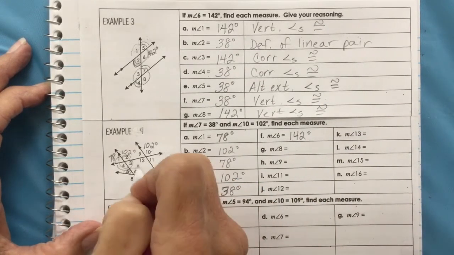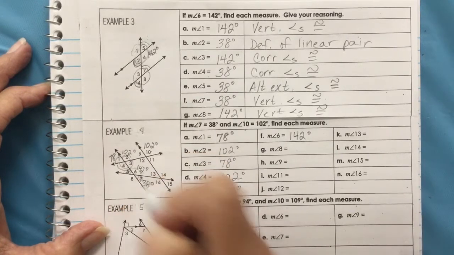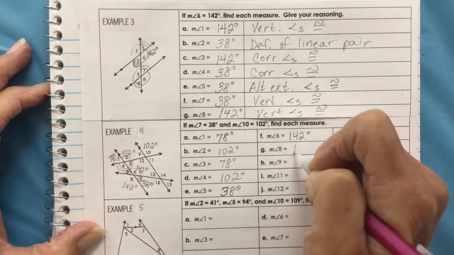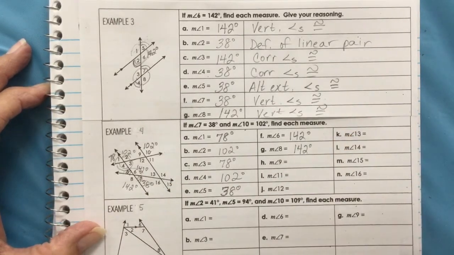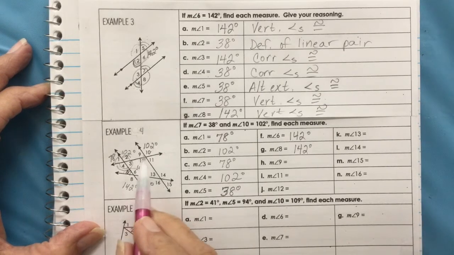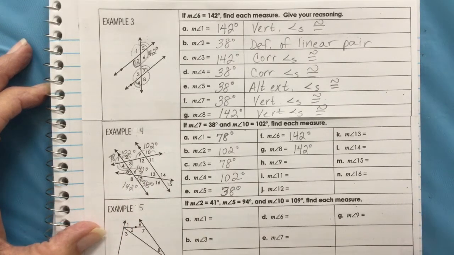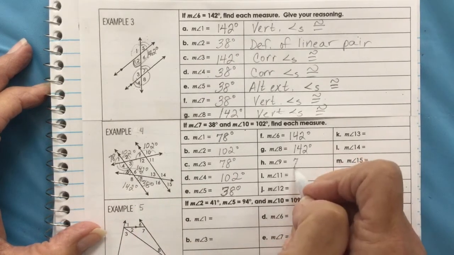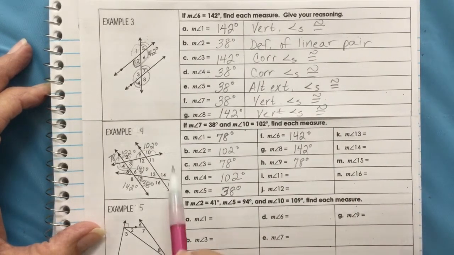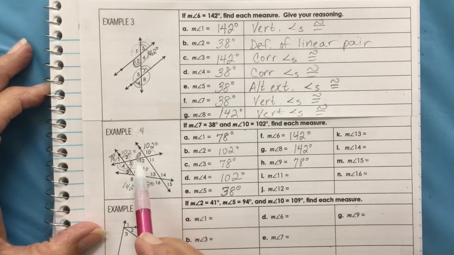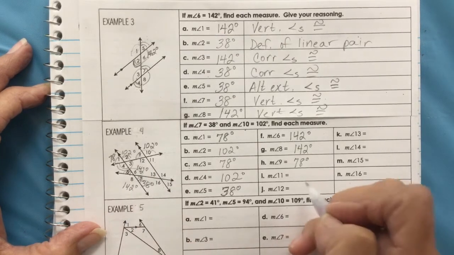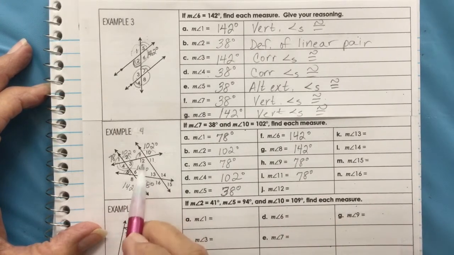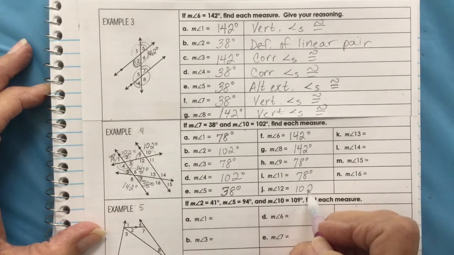Now, angle 8, which is next, is vertical to angle 6, so it has to be the same as angle 6. All right, next we're looking at angle 9. 9 is a linear pair with 10, so therefore they are supplementary, and so this would be 78 degrees also. Angle 11 is vertical to 9, so it's the same as 9, so it is 78 degrees. Angle 12 is vertical to 10, so it's 102.